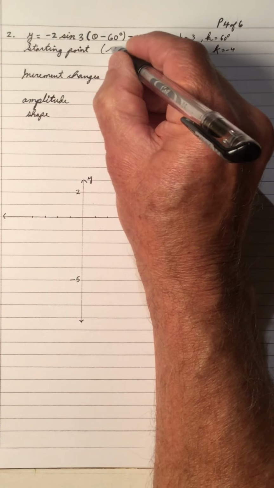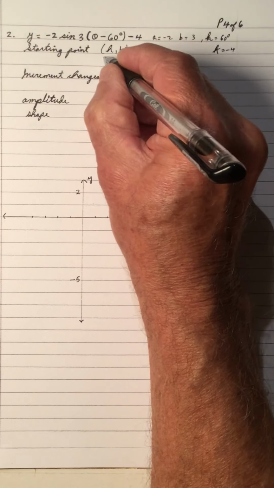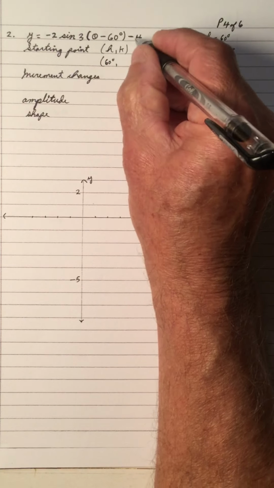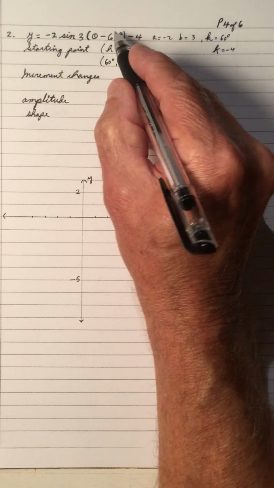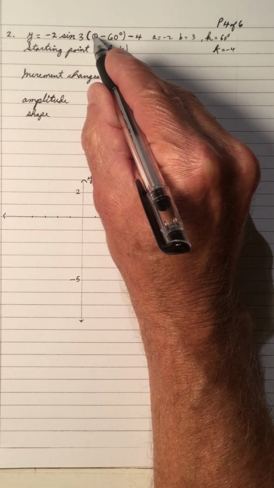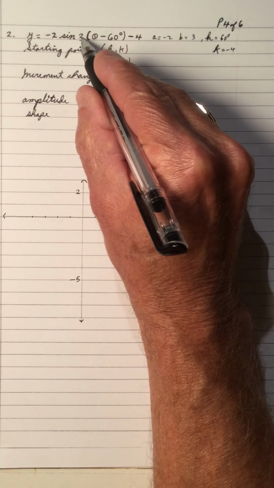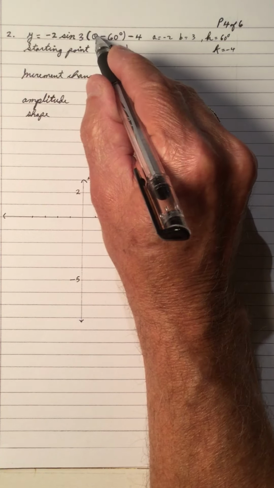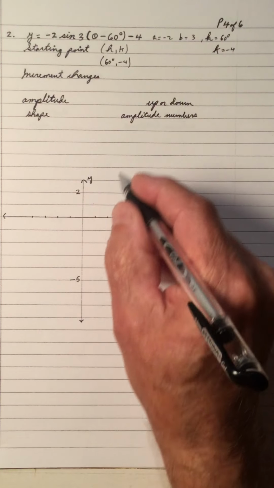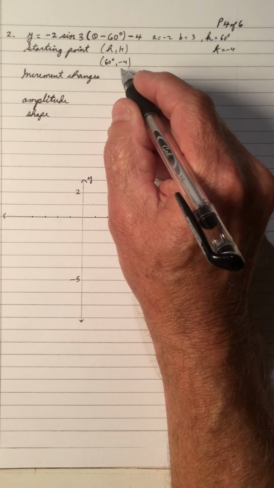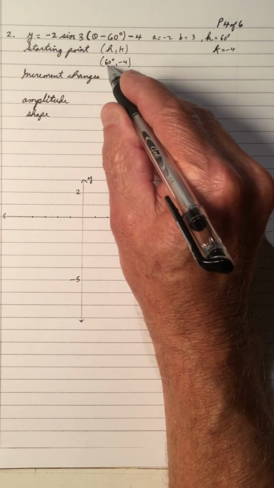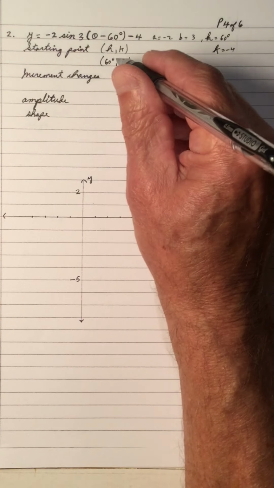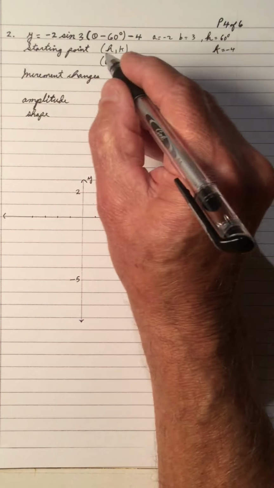So the starting point is H comma K for sine. So H is 60. Opposite of negative 60 is 60. K is negative 4. And again, if you take the opposite of negative 60, which is 60, put 60 here, you get a 0. 3 times 0 is 0. The sine of 0 is 0. Negative 2 times 0 is 0. So we get negative 4. So there's the starting point. So the starting point is at 60 and negative 4.